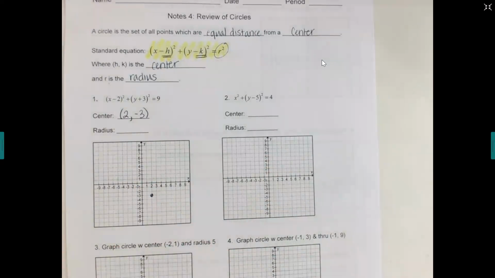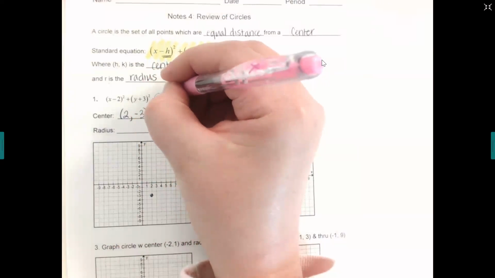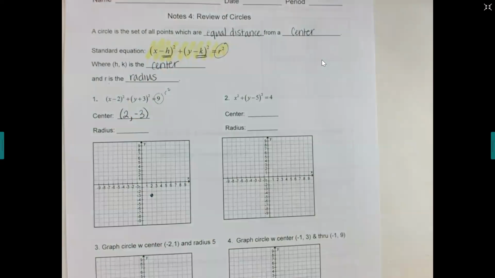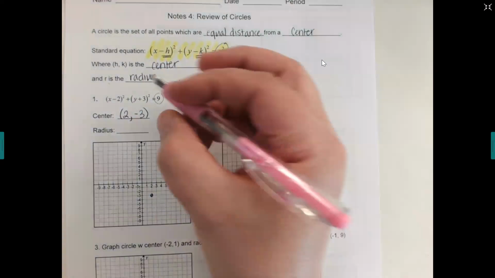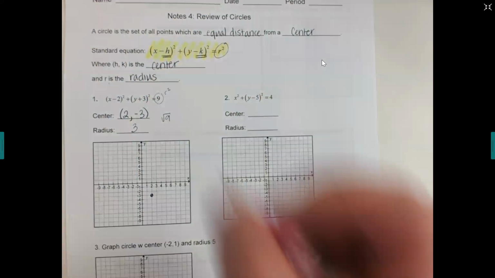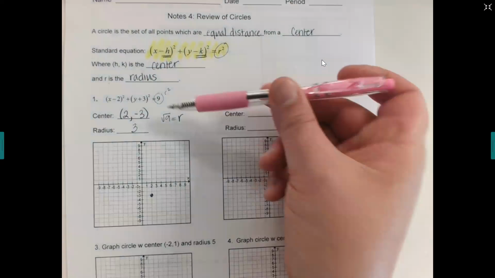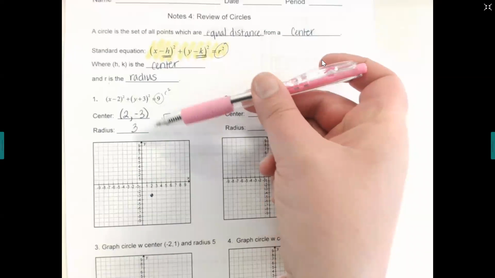But we need to know how big it is. So this number right here is your r squared. Now, if that's r squared, then what do I need to do to find r? Take the square root. And what's the square root of 9? 3. So if r squared is 9, then I have to square root the 9 to get 3.